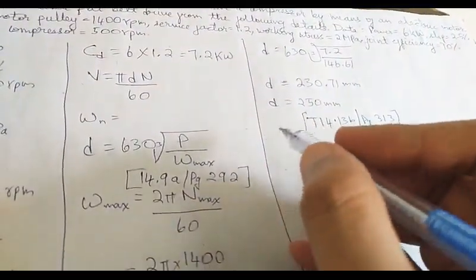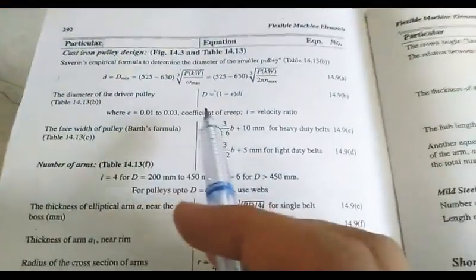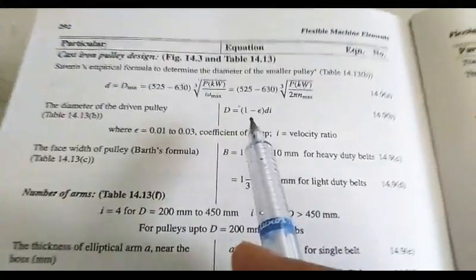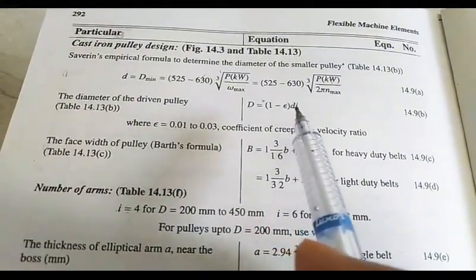Next we shall find the larger diameter. After finding the smaller diameter, they have given the formula for the diameter of the driven pulley: D is equal to (1 minus epsilon) times d times i, from equation 14.9 B, page number 292.